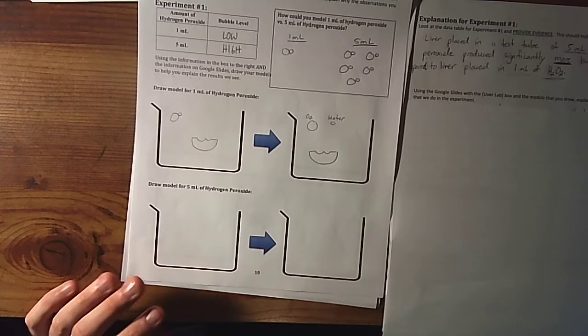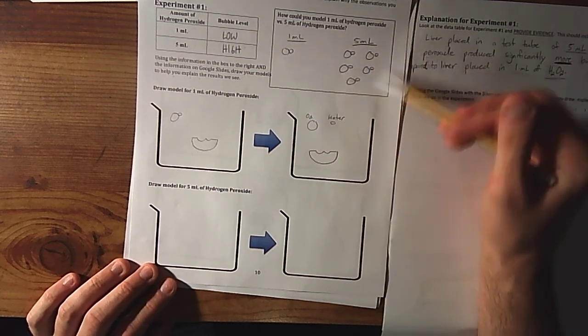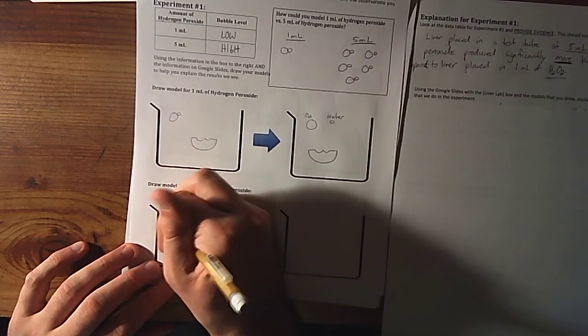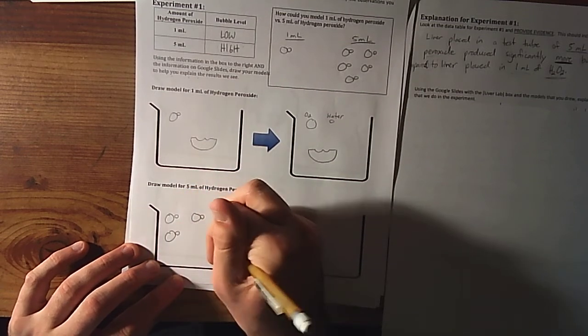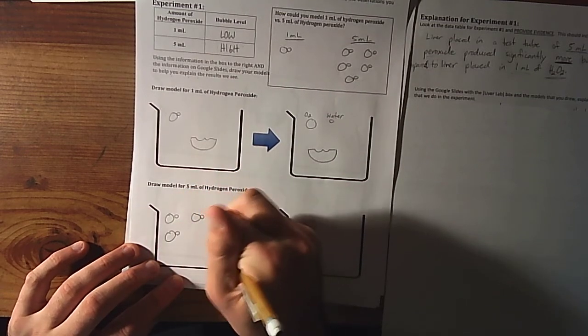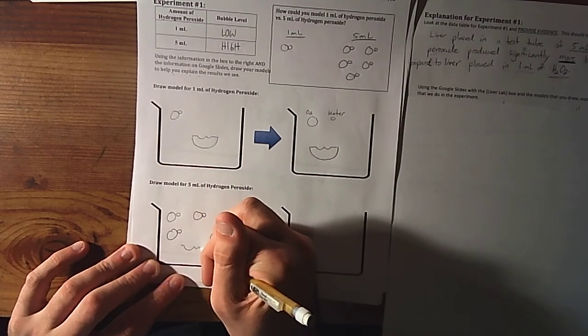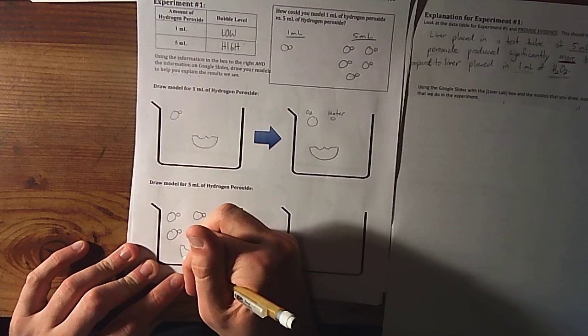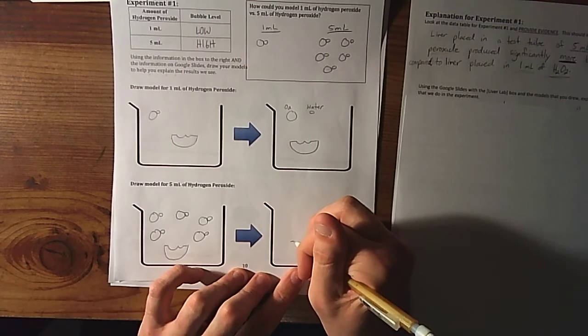All right, so now I'm going to draw a model for 5 milliliters of hydrogen peroxide. And I already know how I'm going to model that. I'm just going to draw more hydrogen peroxide molecules, 5 in this case. And I'm also going to draw my enzyme. Now keep in mind the liver has millions of these enzymes in it, but for our purposes we're just going to draw one enzyme.